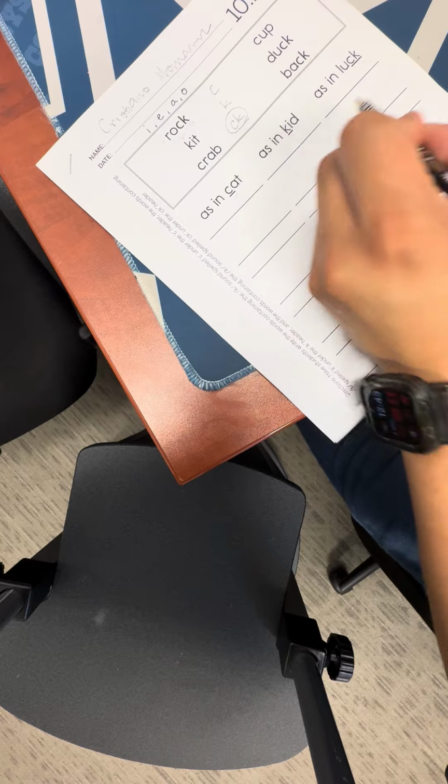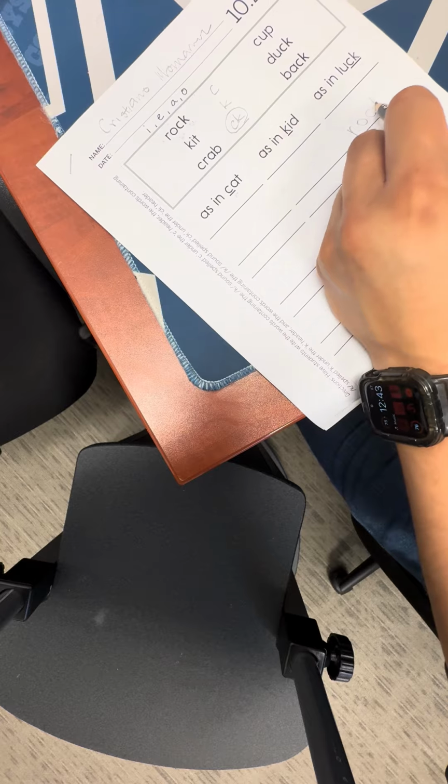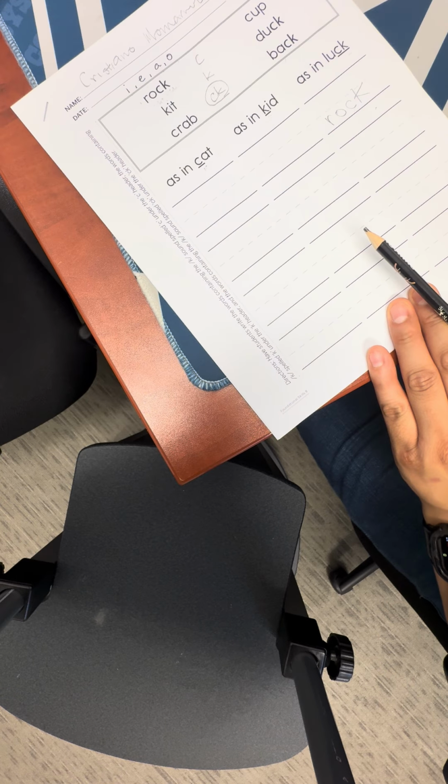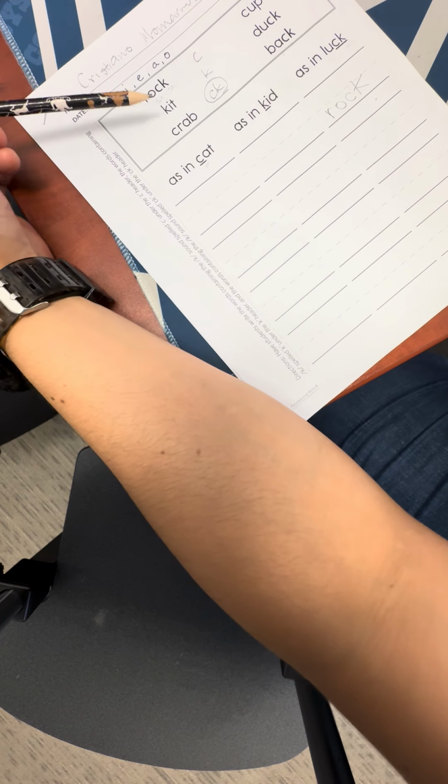That's right, at the end of the word. So here you would put rock under the right section. Now let's work on our next word.